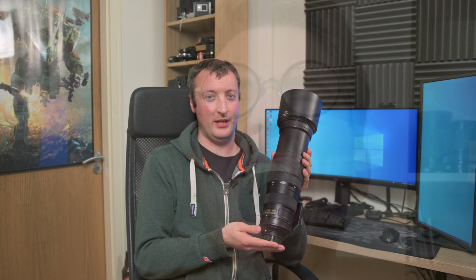I like to think of myself as a telephoto lens enjoyer and not your average wide-angle fan. But every so often you need to peer over the fence and see what the others are doing. That means I have to buy a wide-angle lens.